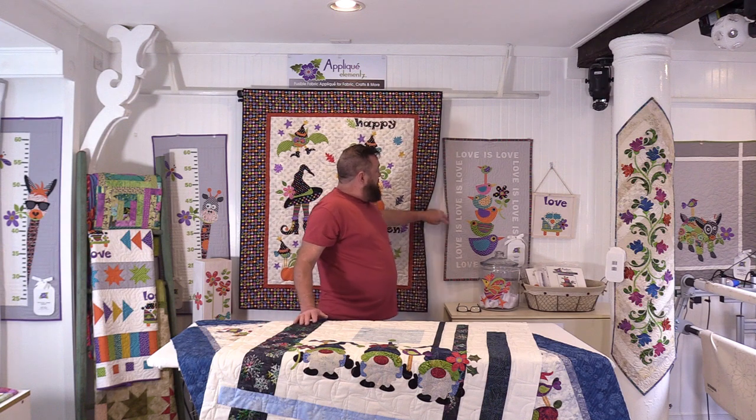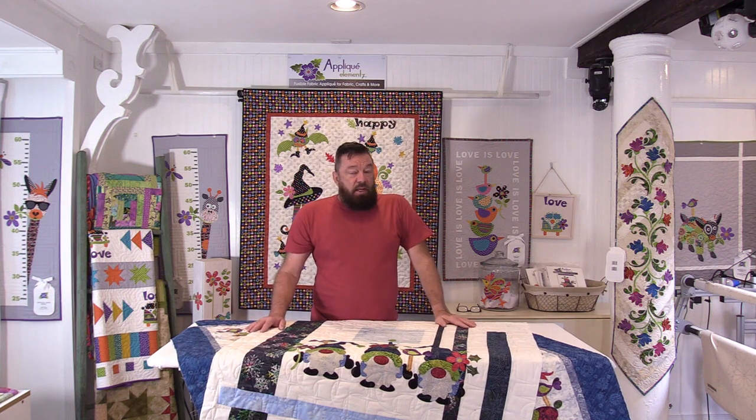The backing fabric is pure white, as are a lot of the samples in the studio because they're all wall quilts. So part of that is utility, the expense of it, but part of it also is because many of these samples have a modern appeal to them, and the clean white backing just lends into that as well.